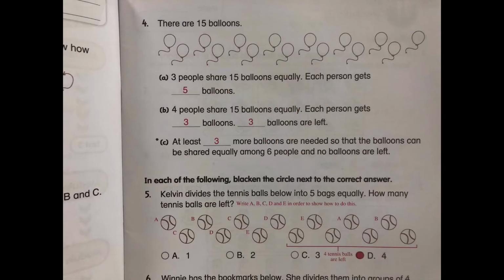Page 2. Question number 4. There are 15 balloons, and for part A, 3 people share 15 balloons equally. Each person gets, so we can put it as A, B, C, and then we try to count the number of A. So we have 1, 2, 3, 4, 5 there.